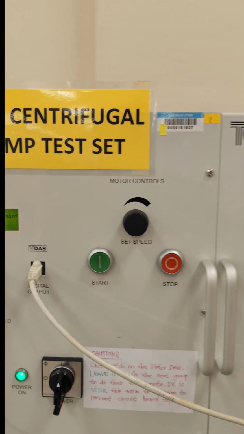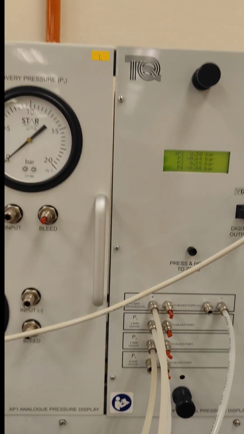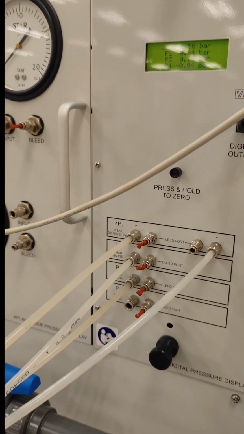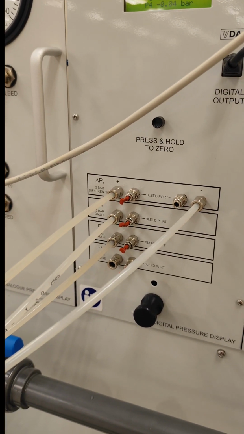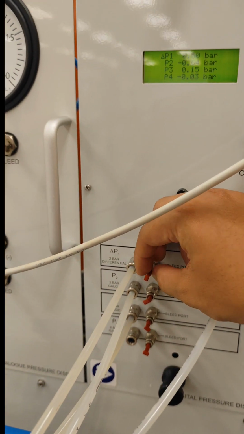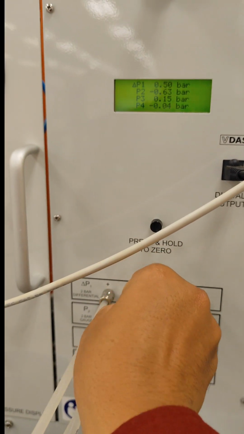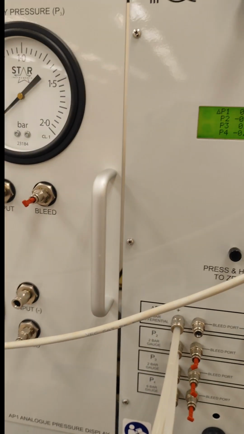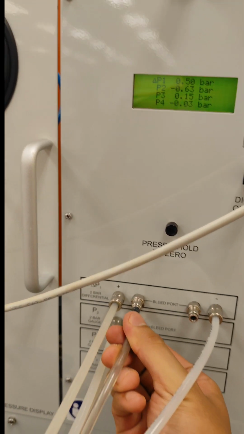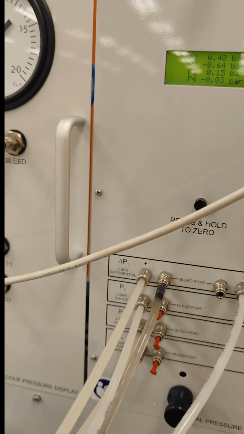In that region, we can then bleed P1 and P2 at the venturimeter to eliminate any air bubbles.